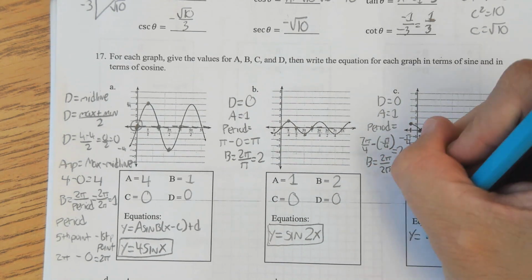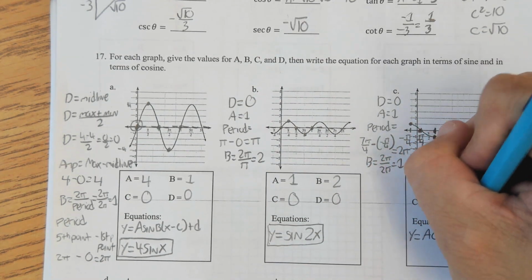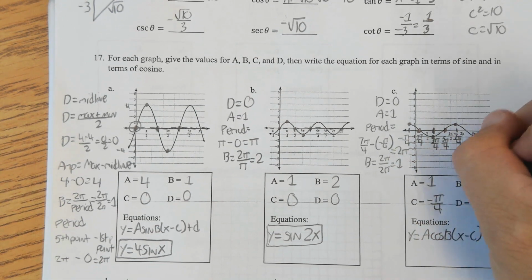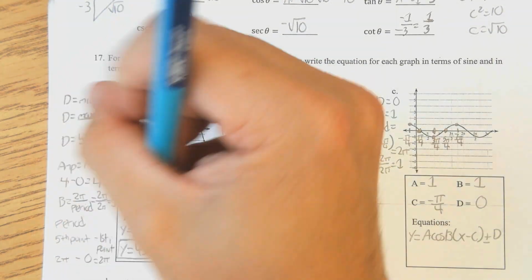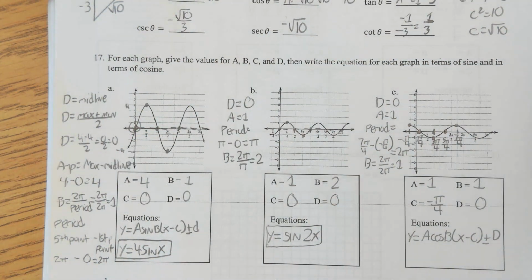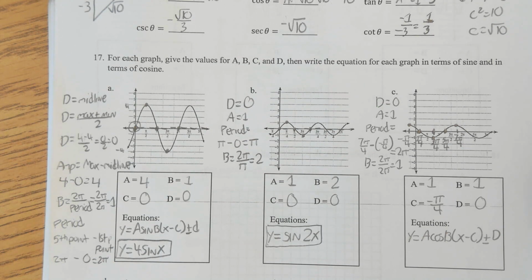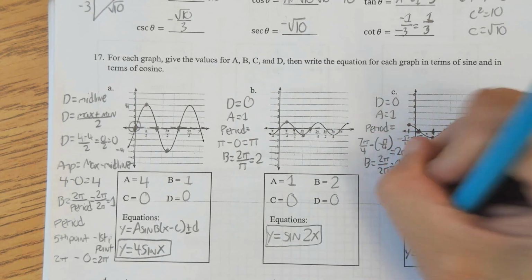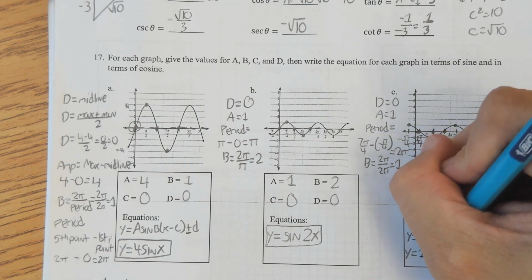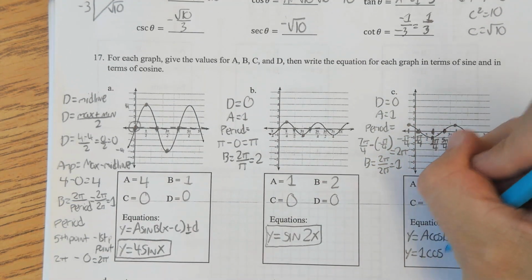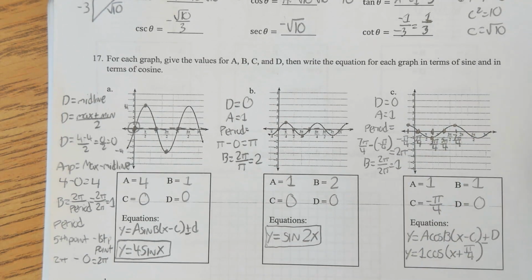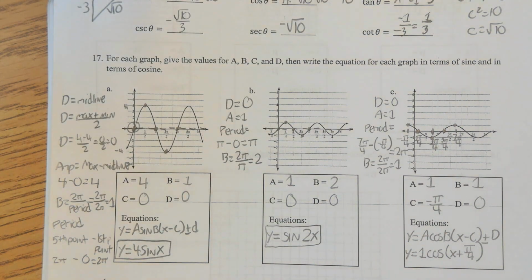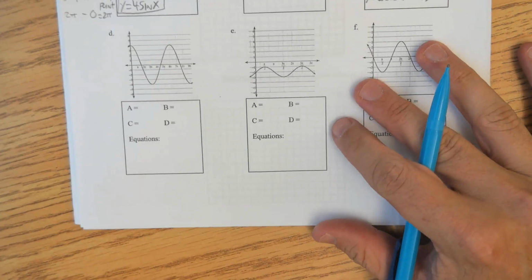So recall our equation for cosine is y equals A cosine B x minus C plus or minus D. And so that's going to give me now y equals, A is 1, cosine, B is 1, so we're just going to do x opposite when it goes in the parentheses, plus pi over 4. And then D is 0, so we don't have to write anything there. So you just get y equals 1 cosine x plus pi over 4.